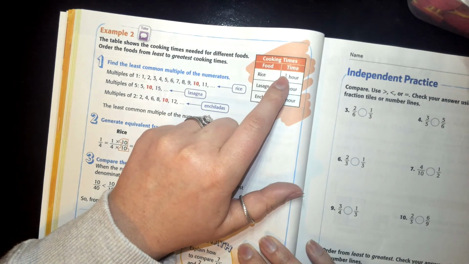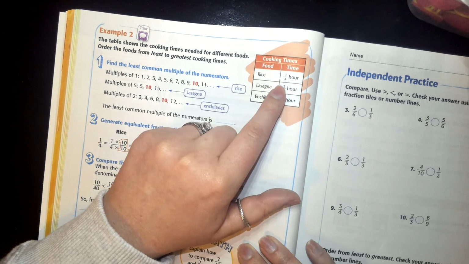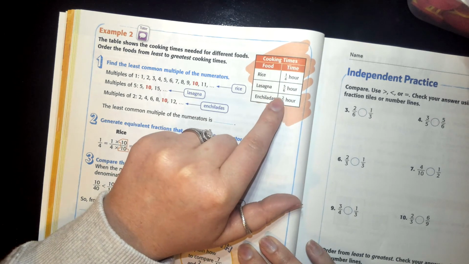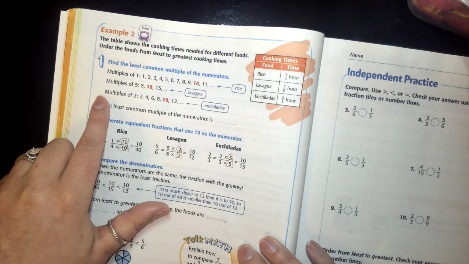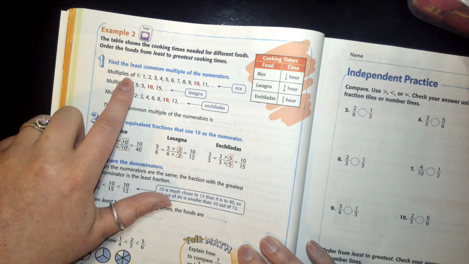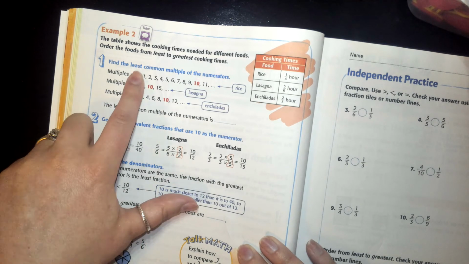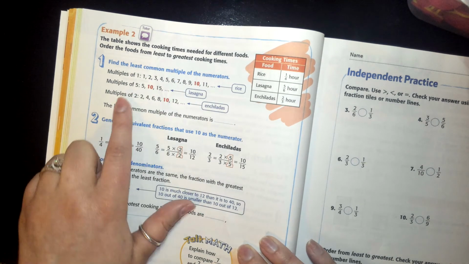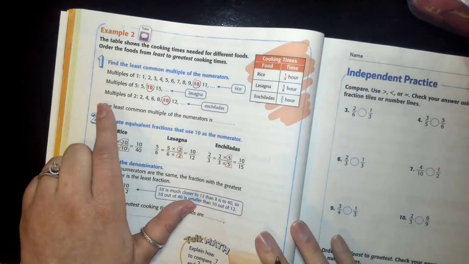So I have 1 is a numerator, 5 is a numerator, and 2 is a numerator. So here I've listed all of the multiples of 1, 5, and 2. The least common multiple that they all share is 10. You can see it highlighted in red here.